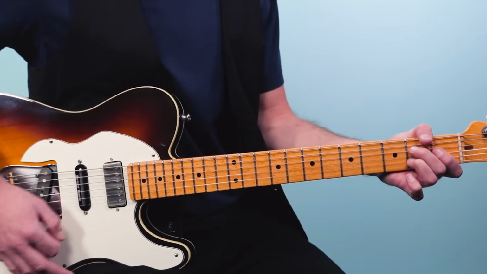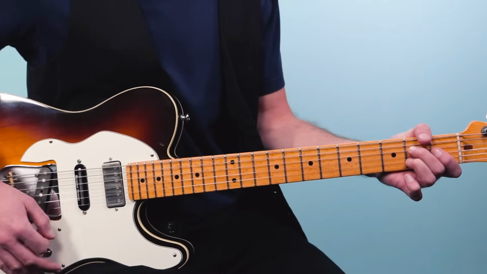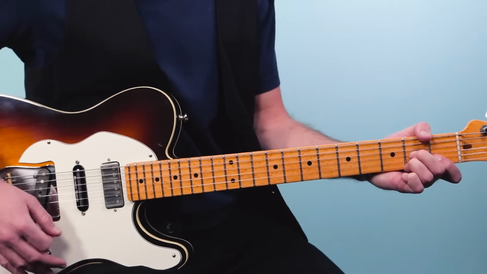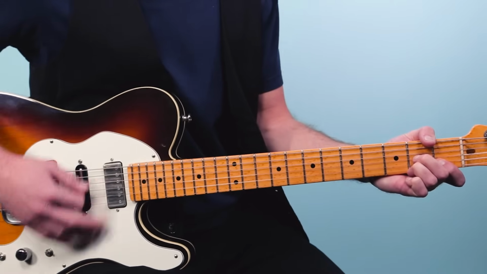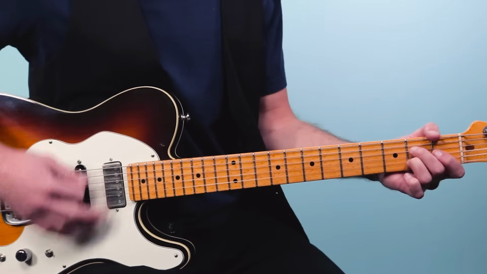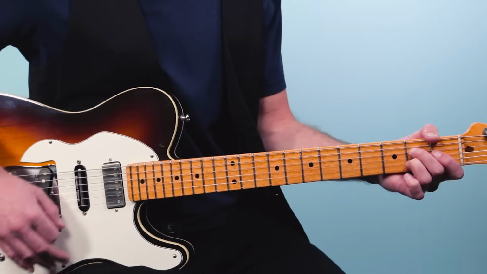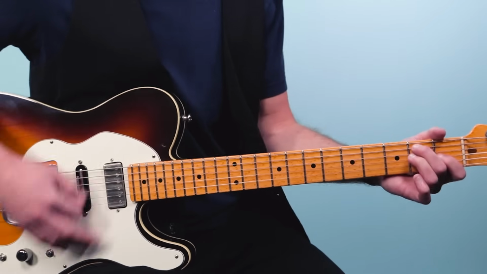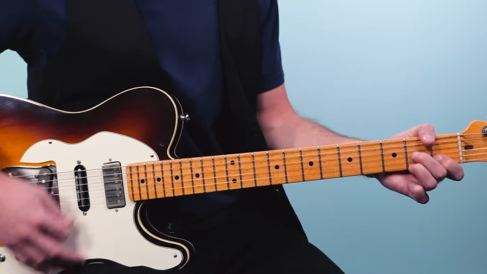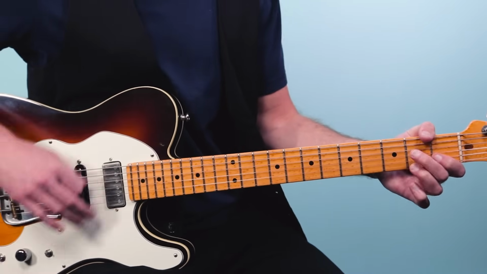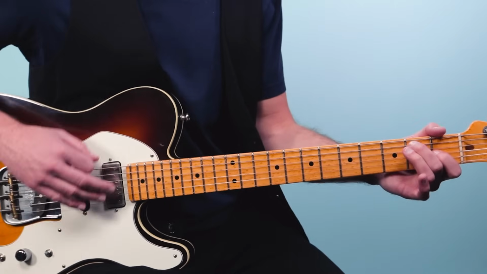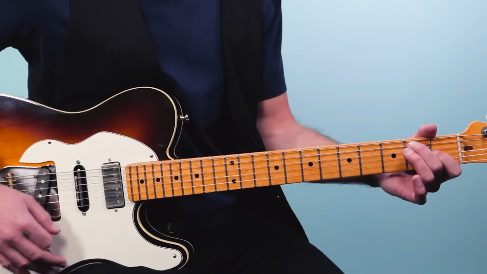Last bar, 1 and 2 and 3 and 4 to D7. Back to A7. E7. D7. A7. E7. End on A7.